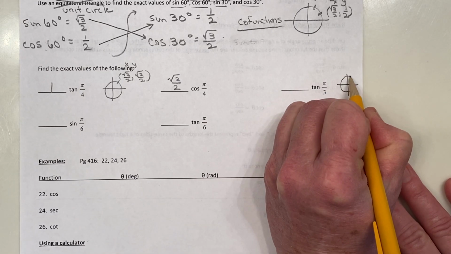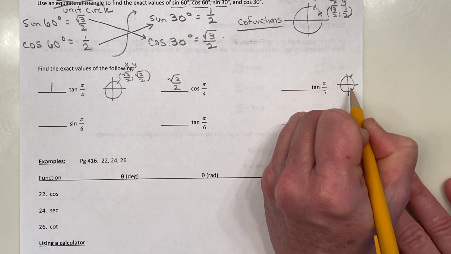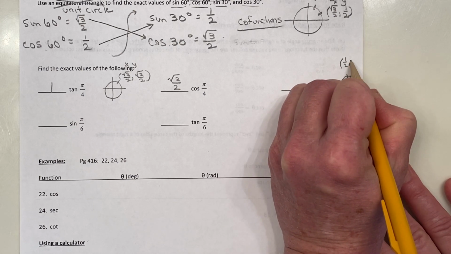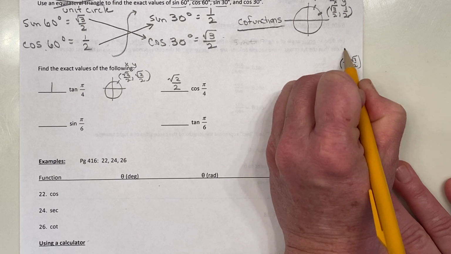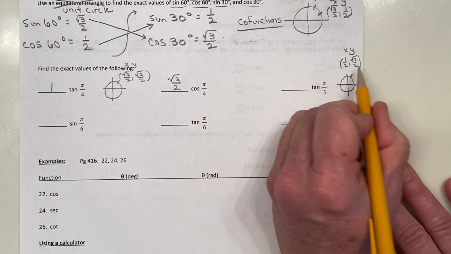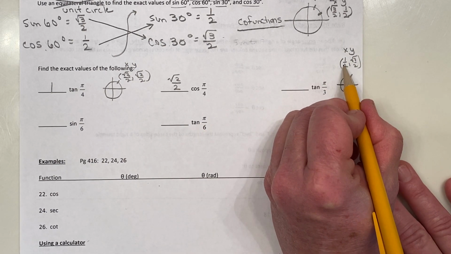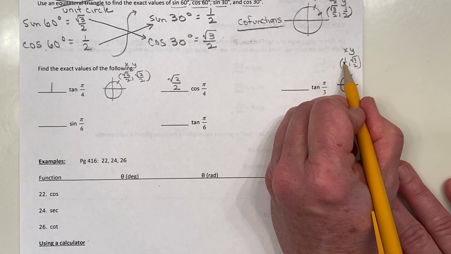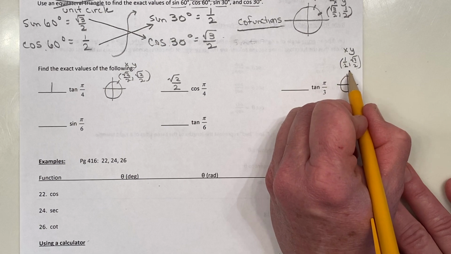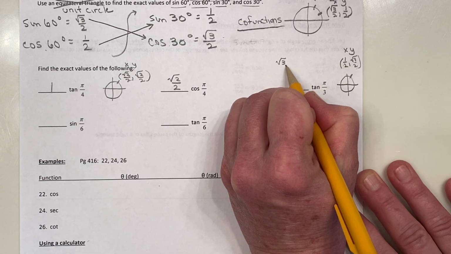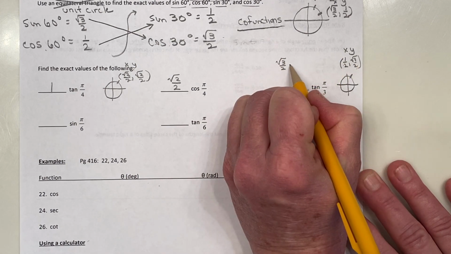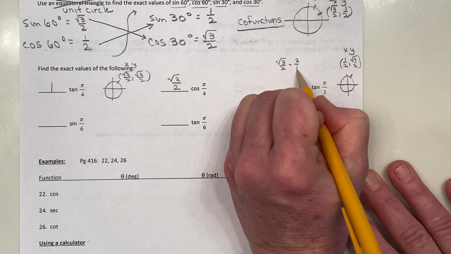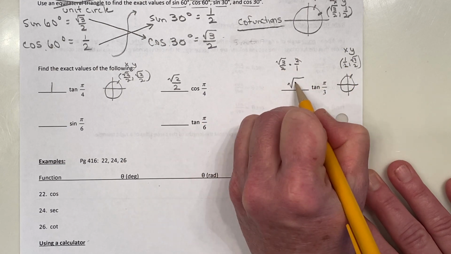Okay, well, pi over 3, look at your unit circle, is 60 degrees. It's up here. The ordered pair is 1/2, square root of 3 over 2. This is x, this is y. Tangent, remember, is y divided by x. So think about taking square root of 3 over 2 and multiplying by the reciprocal, 2 over 1. So over here, that would look like this. Take the y coordinate, multiply it by the reciprocal. The 2's divide out, my answer is square root of 3.